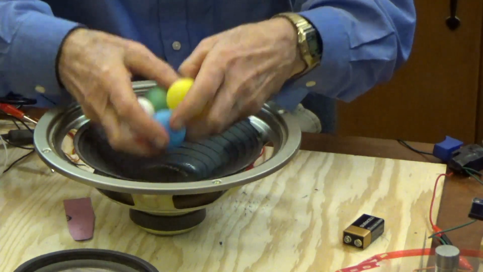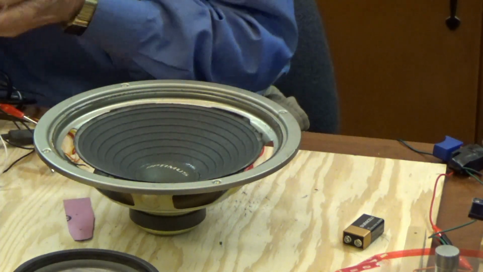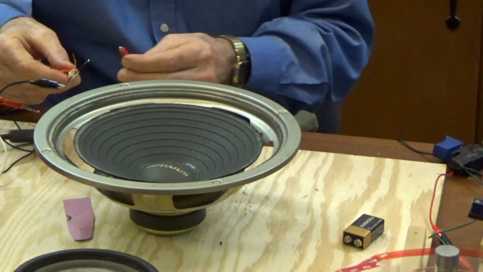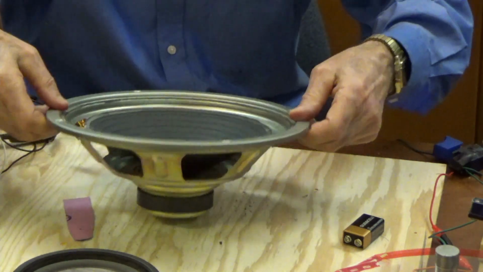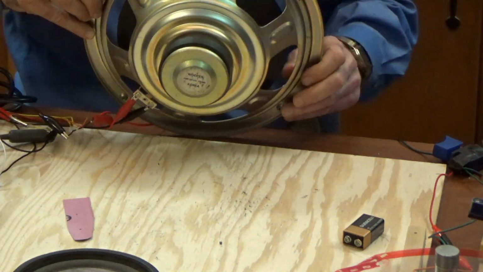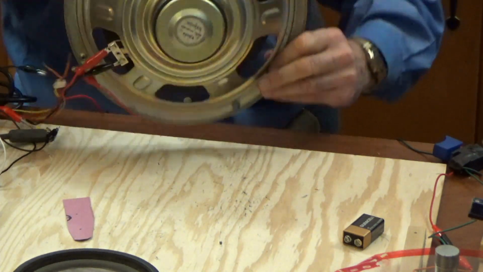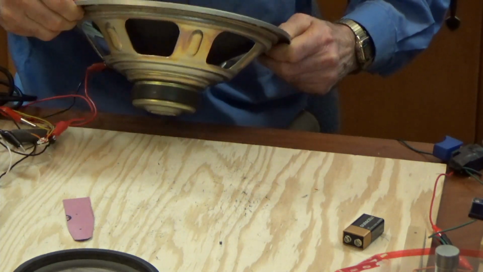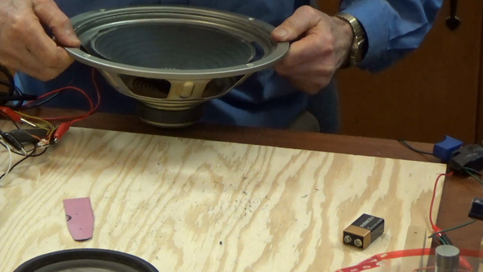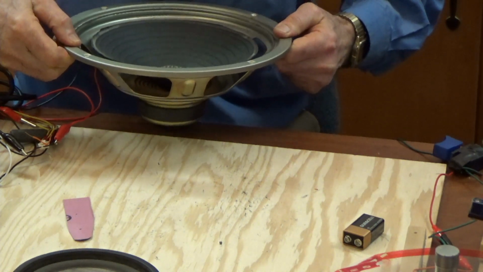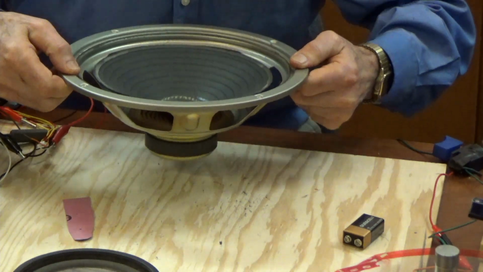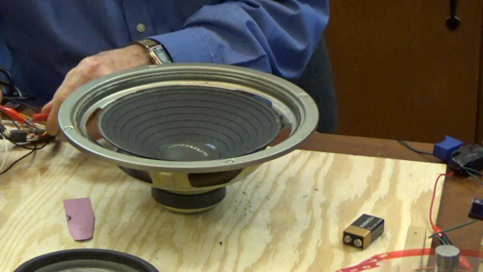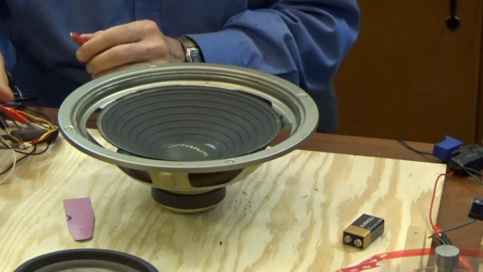Let's disconnect, let's take these off. There we go. There's that 60 cycle hum. Okay. Higher voltage, it's really loud.